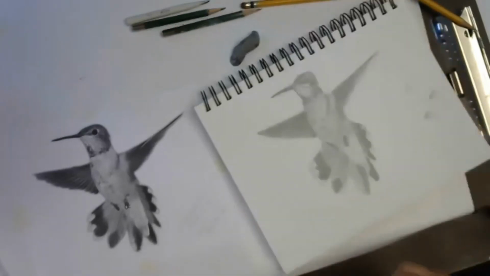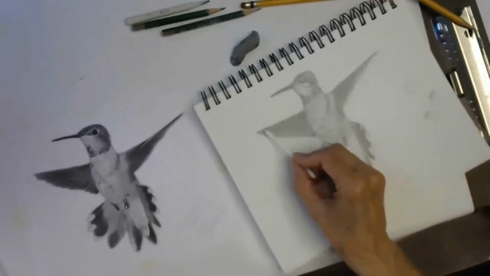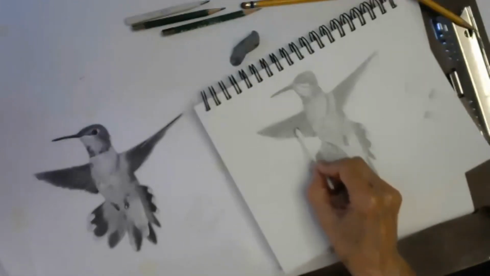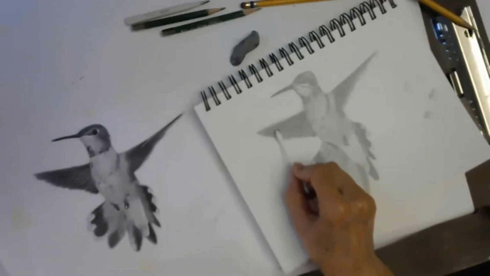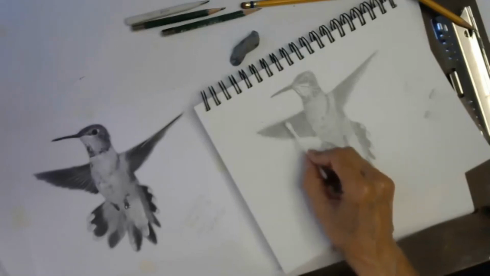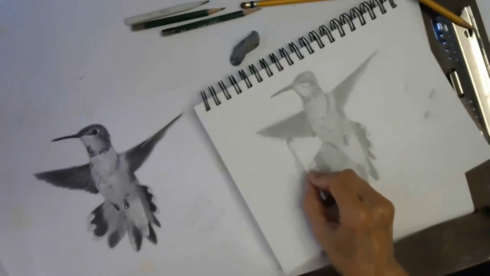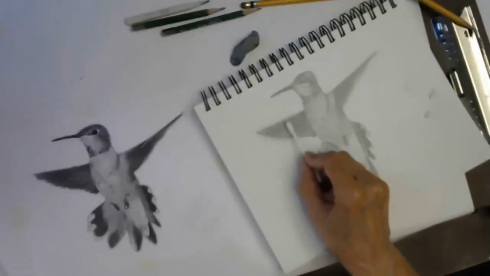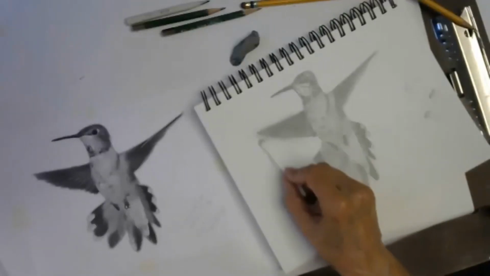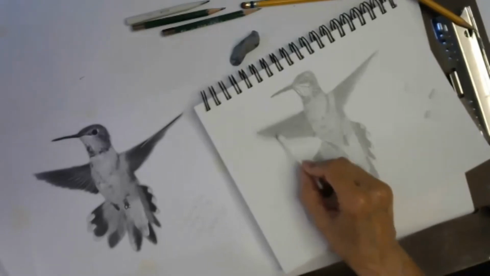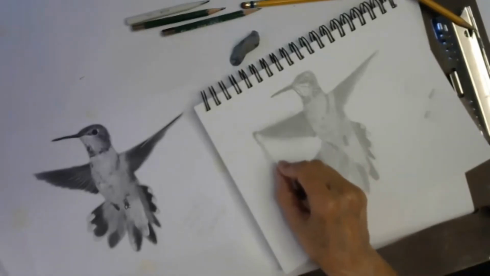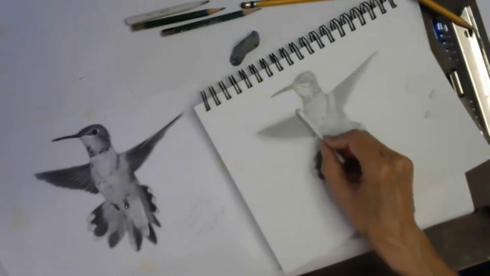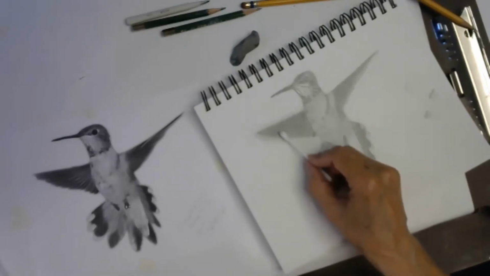Okay, I'm going to take my Q-tip and I'm just going to blur. I want to make it look like that wing is moving. Those wings move pretty quick, and they do look like a blur when you're looking at them.